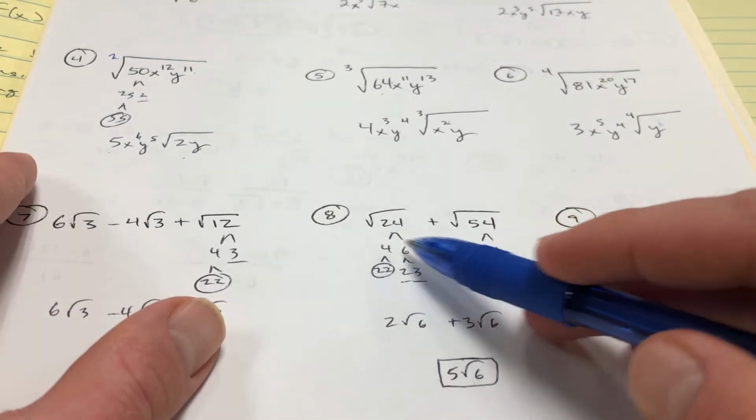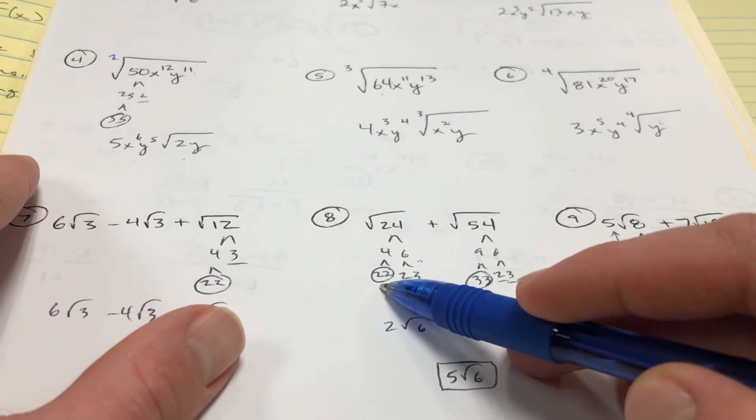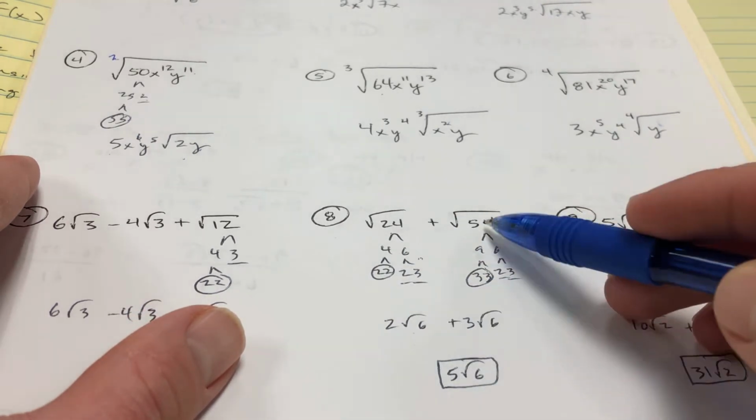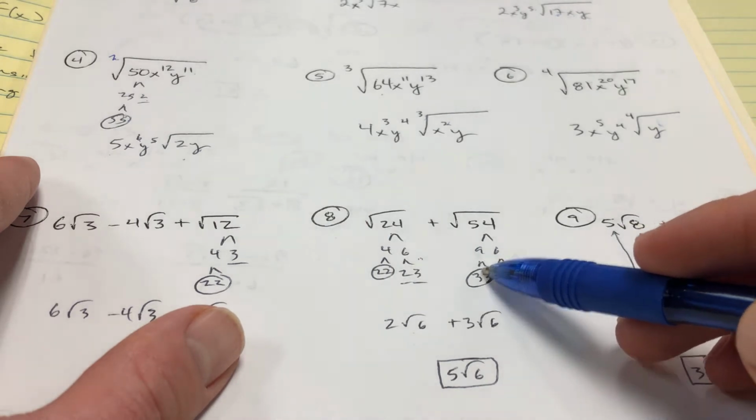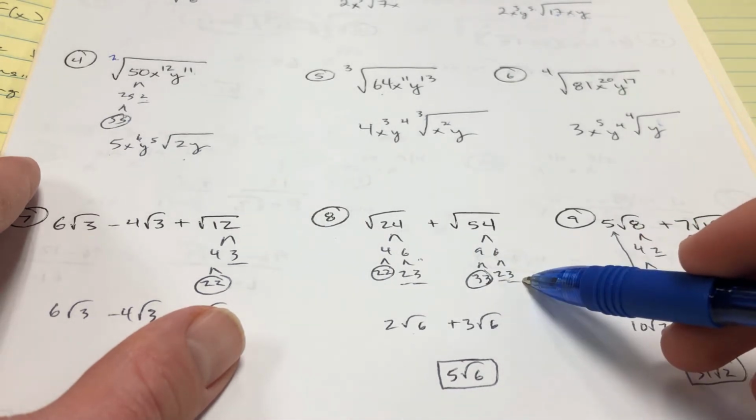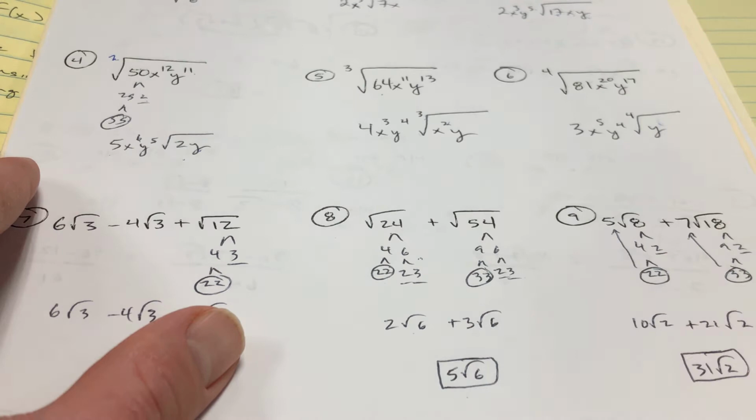Square root of 24, 4 and 6, 2 and 2. Root 24 is 2 root 6 plus root 54, 9 and 6. 9 is 3 and 3. 6 is 2 and 3. 2 root 6 plus 3 root 6 is 5 root 6.